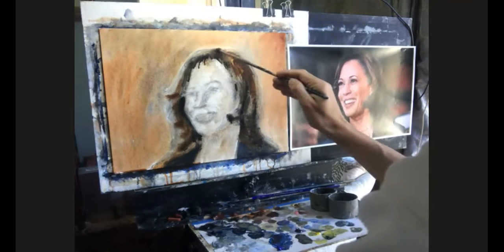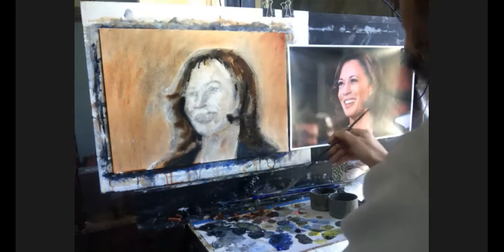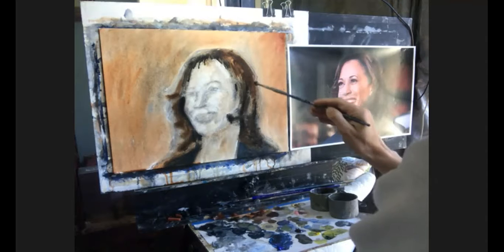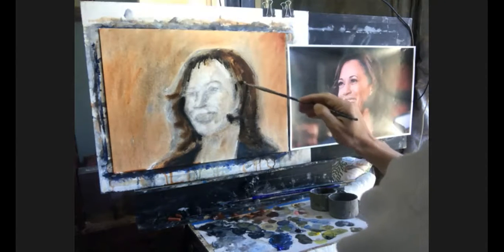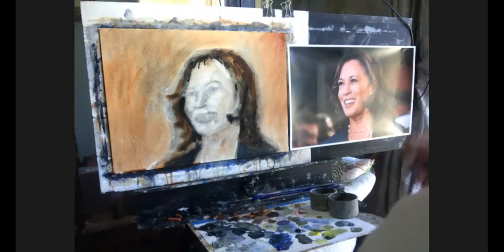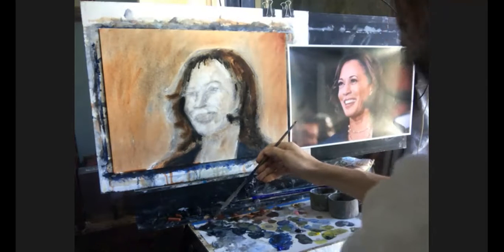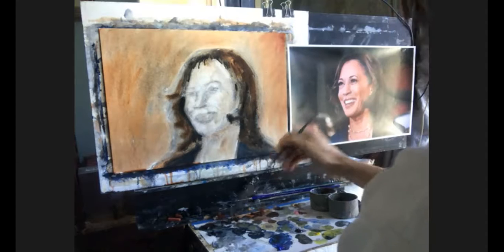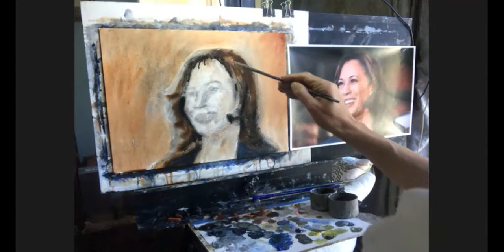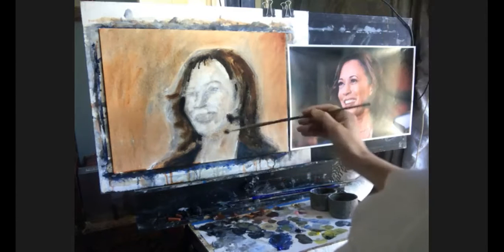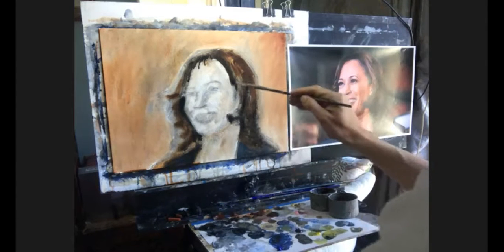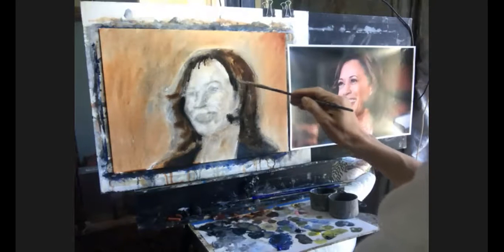All right. So first notes, I'm doing one step at a time. Don't worry about what this looks like or if it resembles anything or not. It's a preliminary stage, so don't worry about that. This is Payne's gray, and it's a little bit lower.